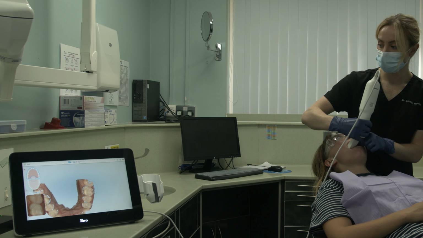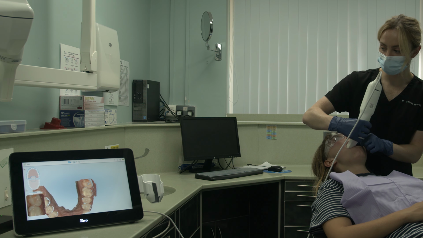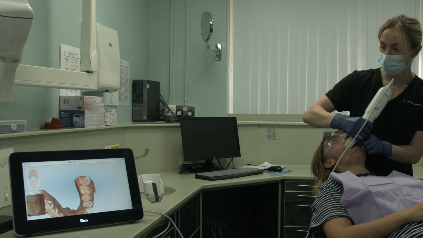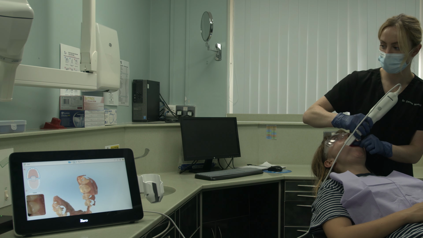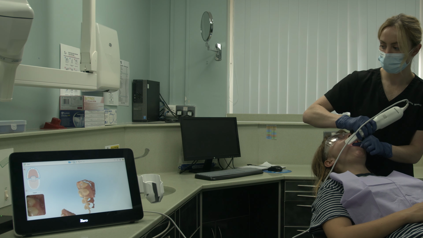Sometimes it can be difficult to get the wisdom teeth in at the back, so if you just ask the patient to move their jaw to the left, that gives you a little bit more space just to get around the back of that wisdom tooth.